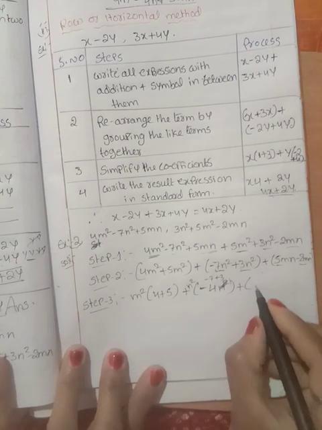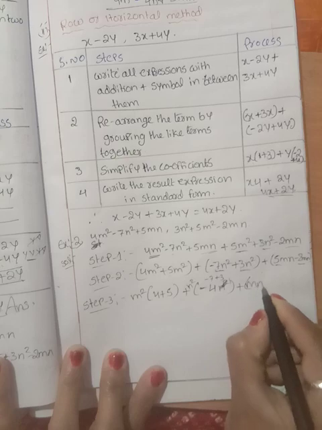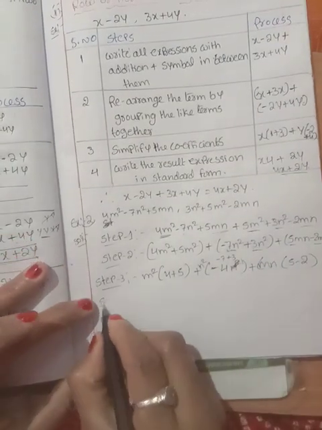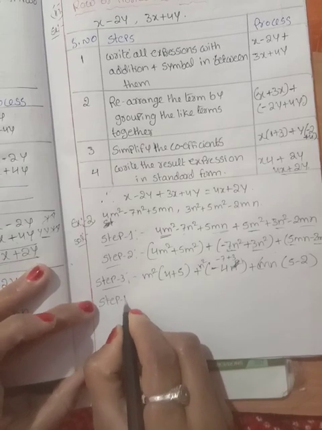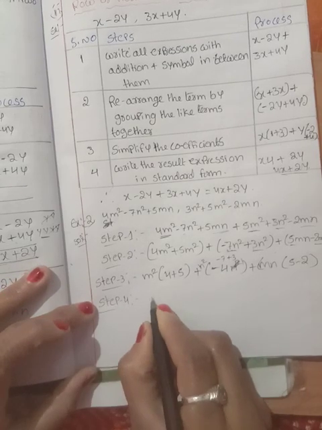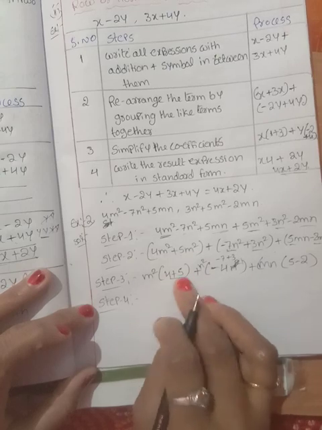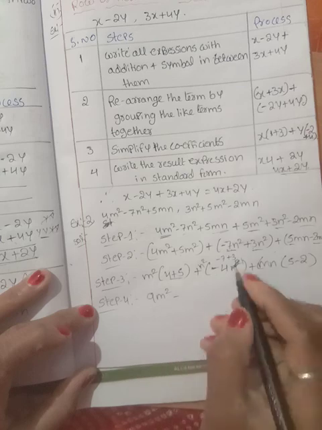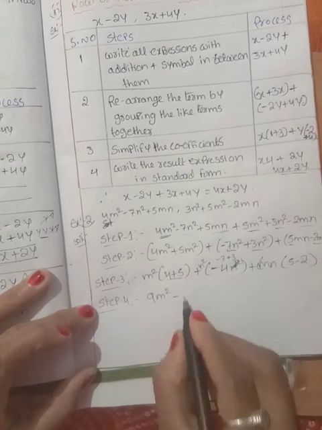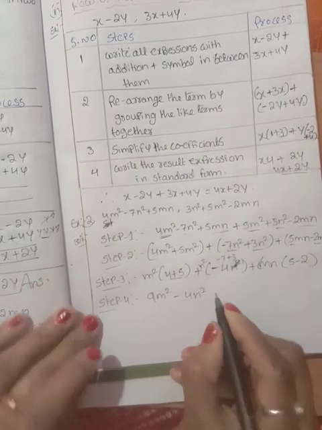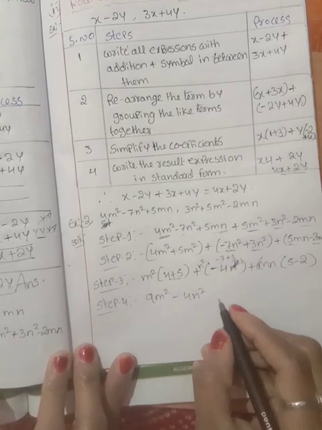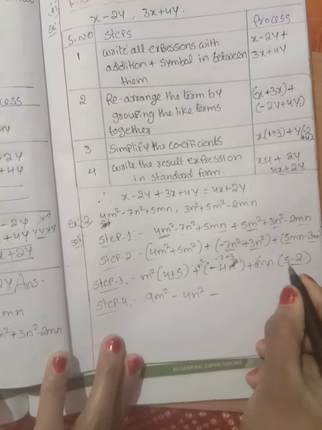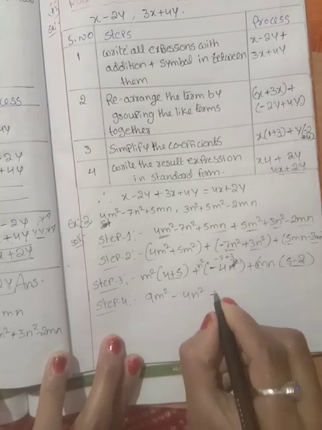Okay. Next step you can write down. Here also, what's the common? Here it is mn only. So it's 5 minus 2. Then again is step 4. What's here is 4 plus 5 is the 9m square. Next here, minus 4n square. You can understand. Next, here it is under 3 only. 5 minus 2 is 3. So that's why you can write 3mn.